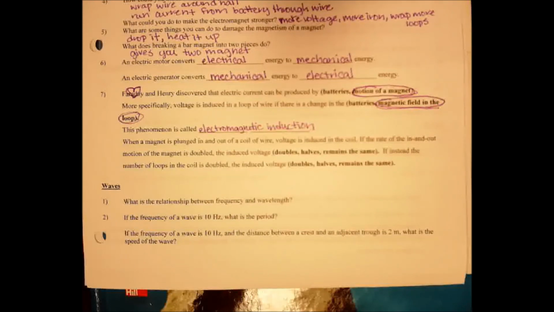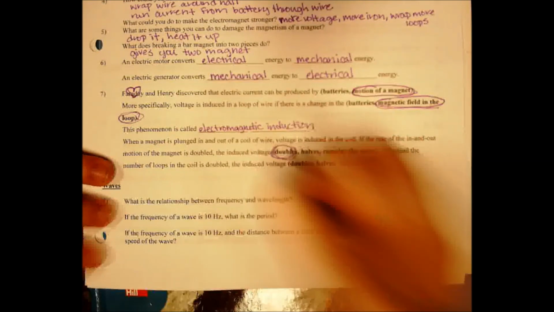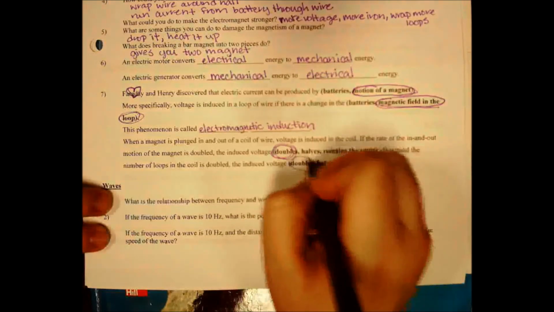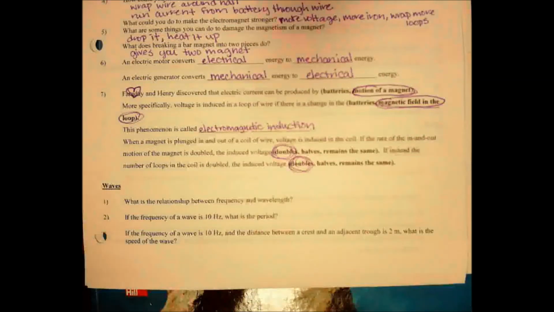When the magnet is plunged in and out of a coil of wire, voltage is induced in the coil. If the rate of the in and out motion of the magnet is doubled, the induced voltage doubles. So if you move faster, you get more voltage. If the number of loops in the coil is doubled, then the voltage doubles. If you have more loops of wire, it increases your voltage. The other one would be if you had a stronger magnet. If the magnet was twice as strong, then the voltage would be twice as strong.